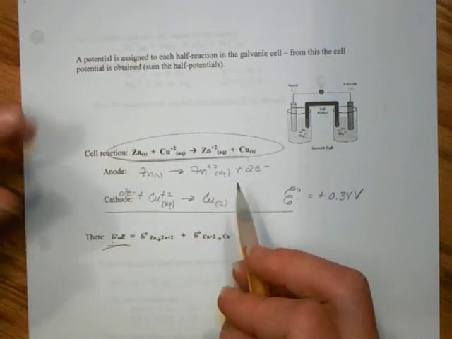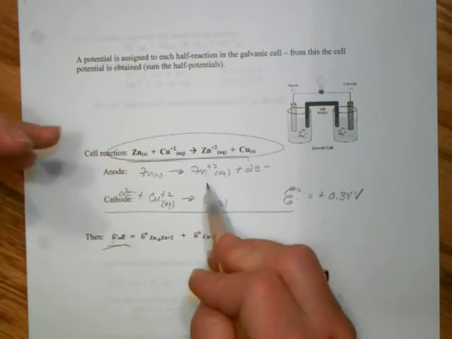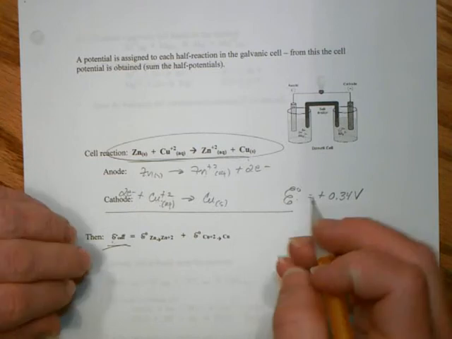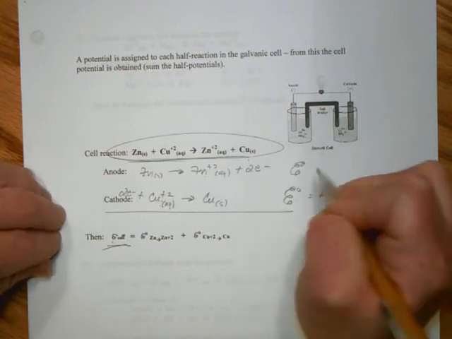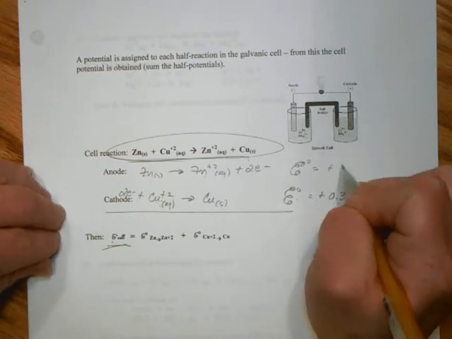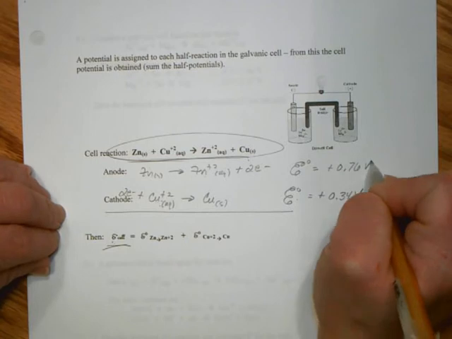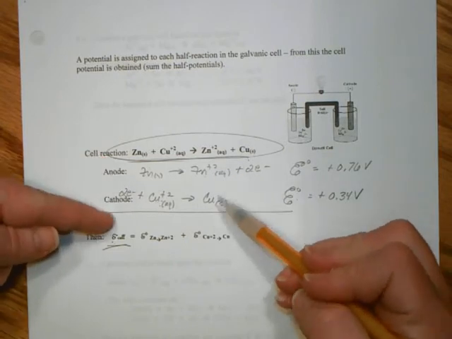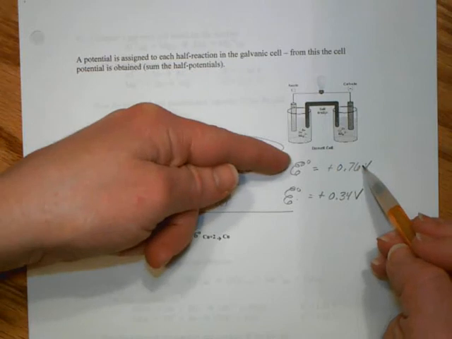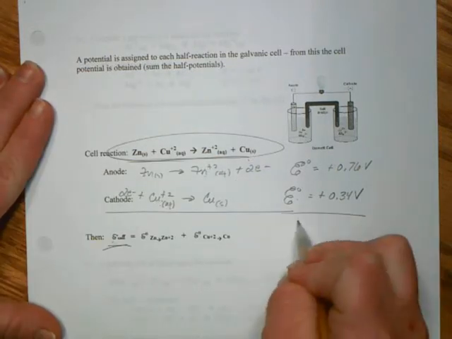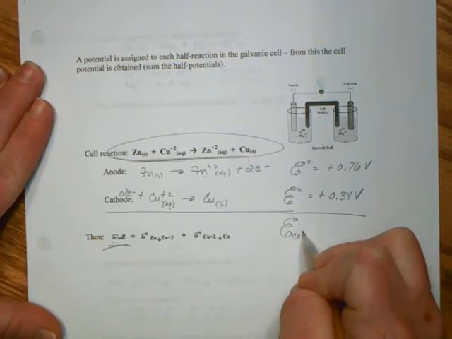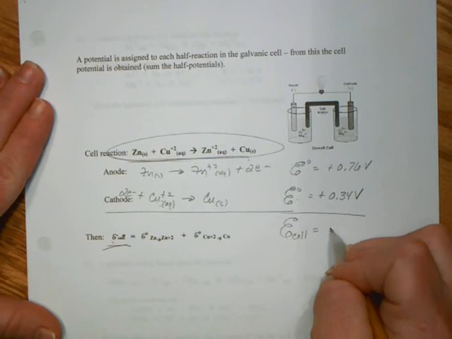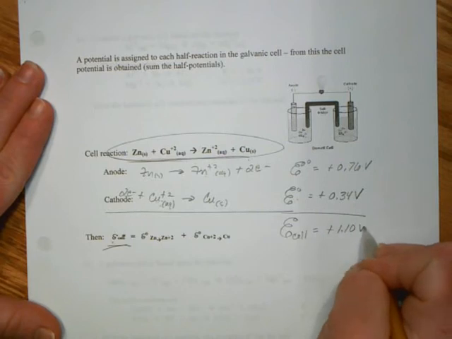So we have to look at the reduction that will be the opposite of this, and we have to reverse its sign. And so this E value is positive 0.76 volts. Just like we add the half reactions to get the overall reaction, we add the half cell potentials to get the overall EMF of the cell. And that will be here 1.10 volts.